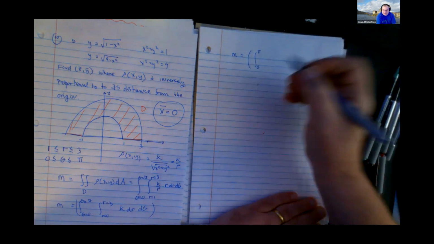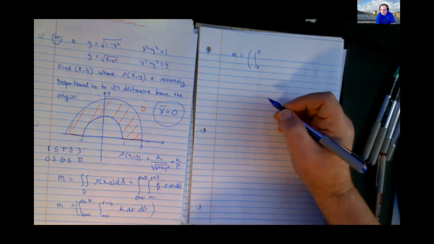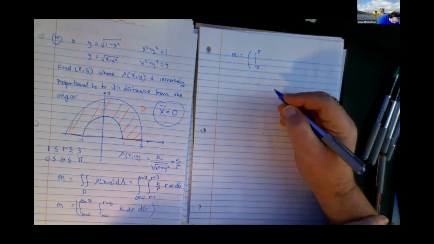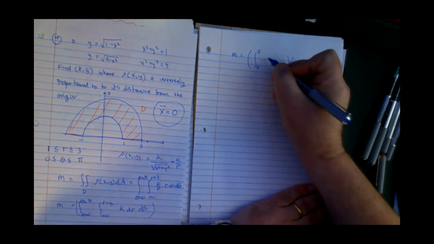Who do you want me to give the k to? Do you want it to go to the theta? Do you want it to go to the r? Got to give it to somebody. Who do you want me to give theta to? You know, theta got the cookie last time. Let's give r a cookie. Okay, so it gets 1.